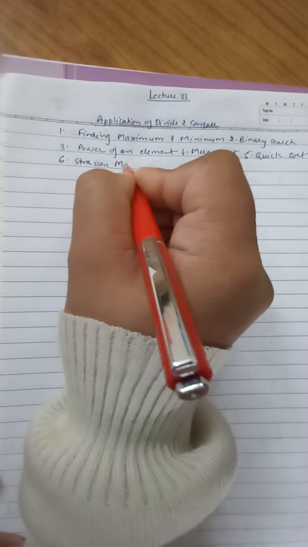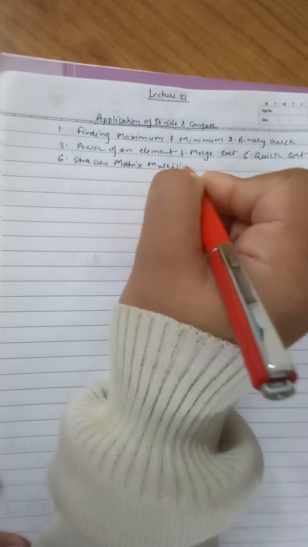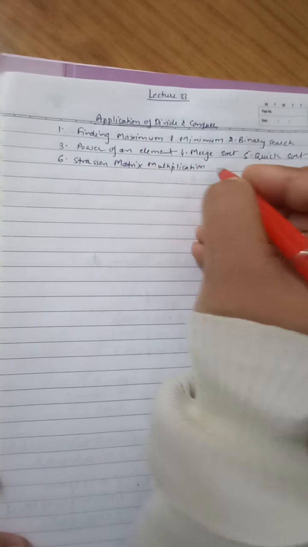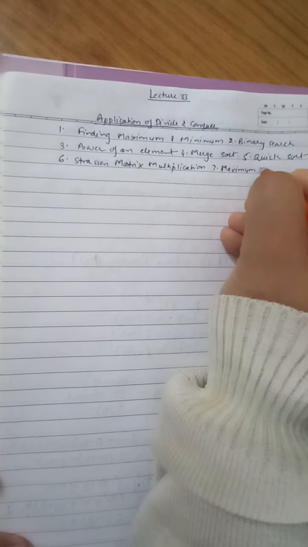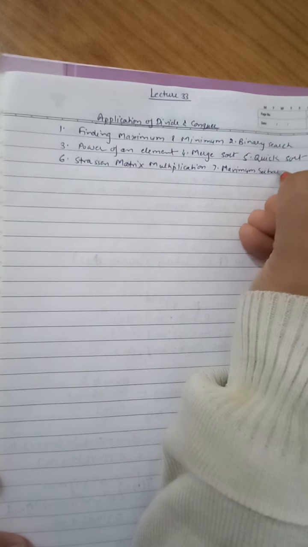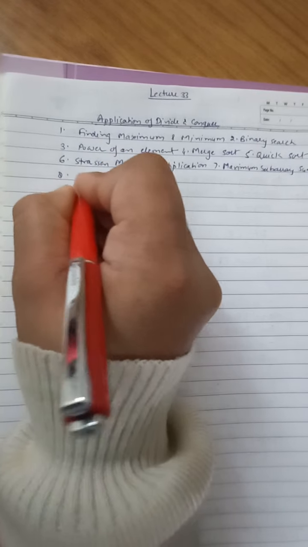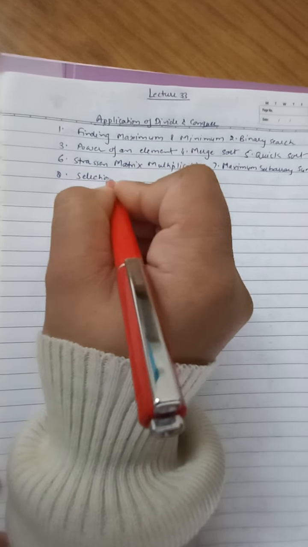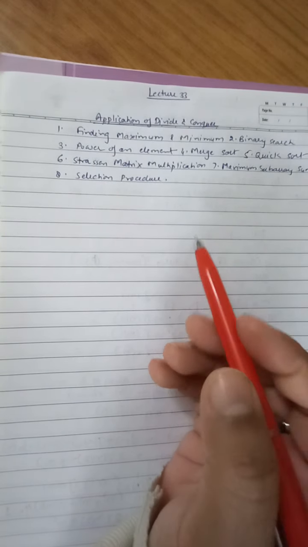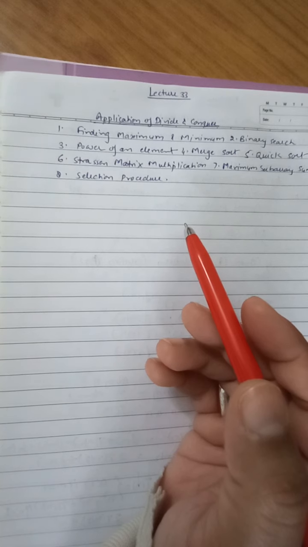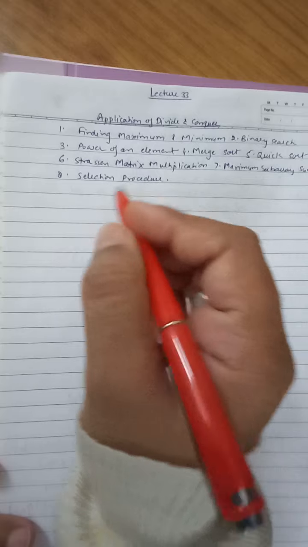Strassen matrix multiplication, and next is maximum subarray sum. The next is selection procedure. So these are the applications of divide and conquer. So first we start with finding maximum and minimum. So first start with this.